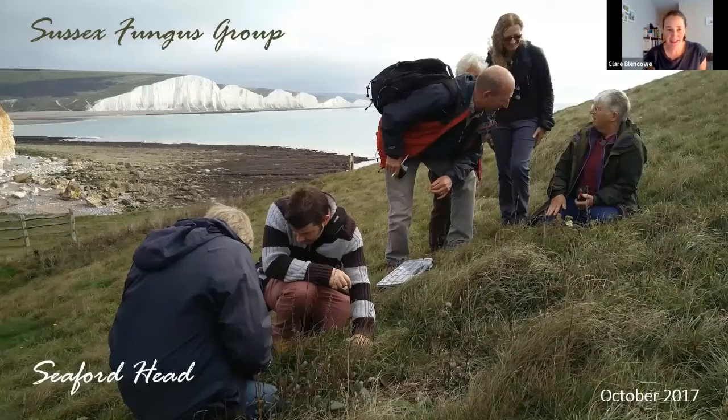And I joined the Sussex Fungus Group, which is a fantastic and supportive group of people. There's Nick Aplin there, who's the chair. He gave me a lot of feedback on what I was finding and the process of identifying fungi, and they also run a field program each season, so you can get out in the field with people who know what they're looking at and talk you through the characters of fungi and the different features that you need to look for in order to arrive at an identification.